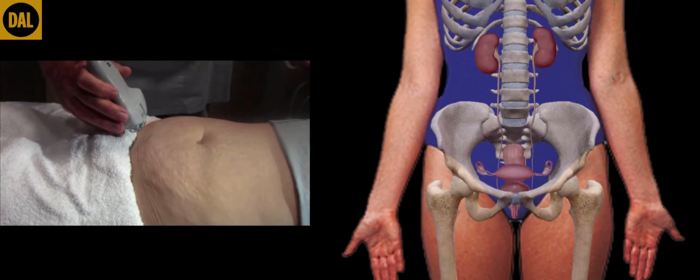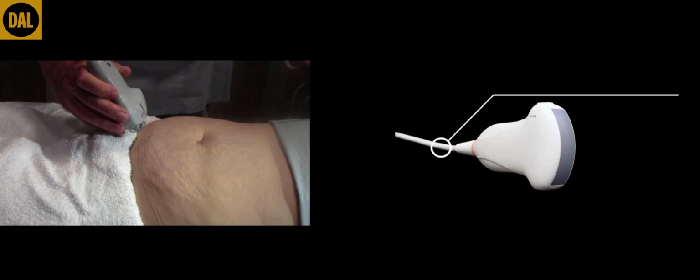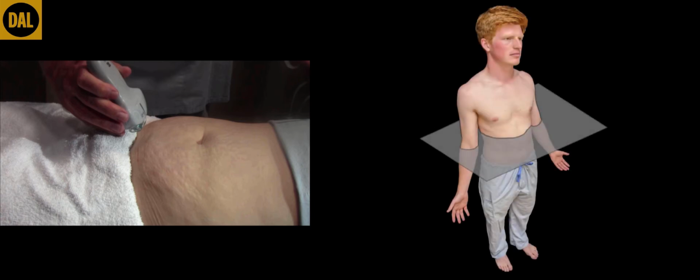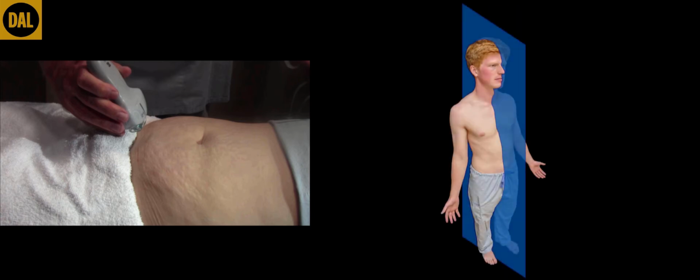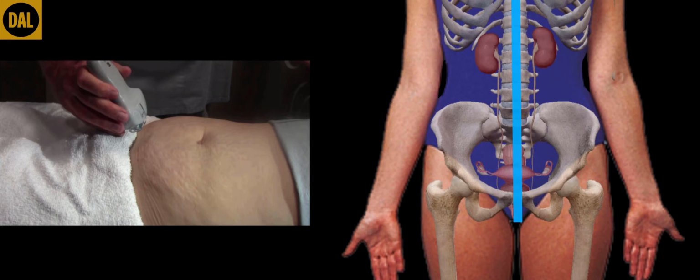In this video we will be doing a scan of the female pelvis. For this scan we will be using the low frequency curvilinear transducer. This scan is performed in both the transverse and the longitudinal planes. Initially, the transducer is placed in the transverse plane in the midline as close to the symphysis pubis as possible.